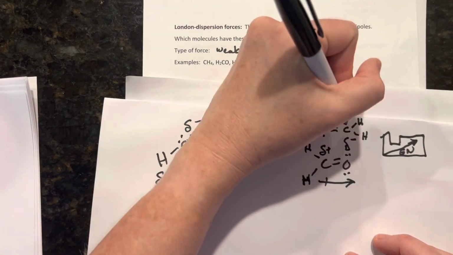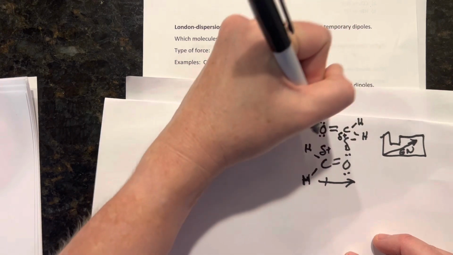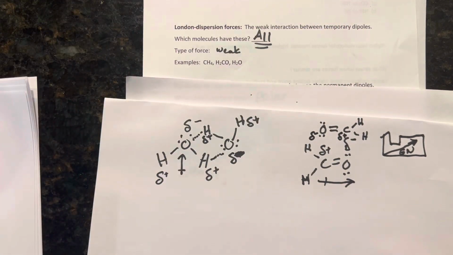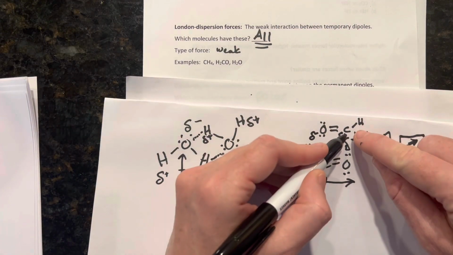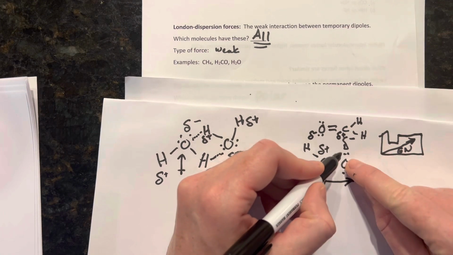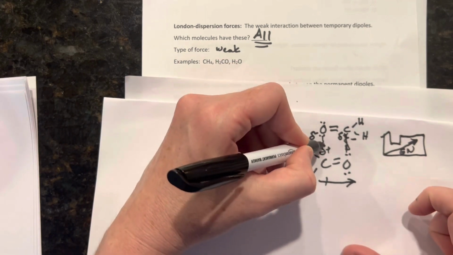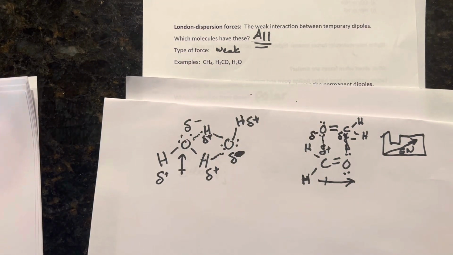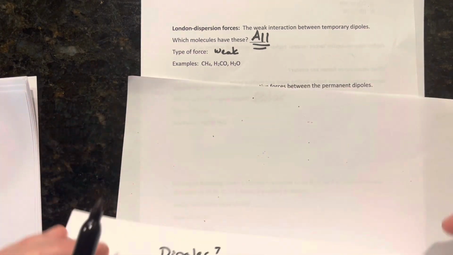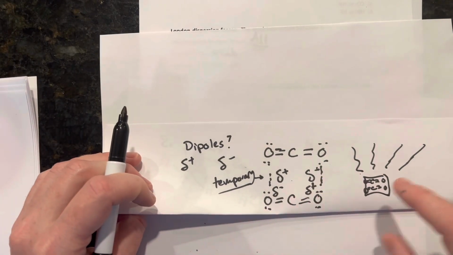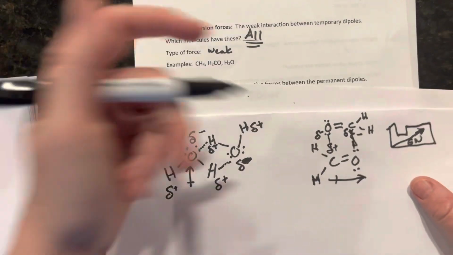If you've ever thrown some magnets down, they kind of align themselves. All right, so now we have this partial positive here with the partial negative there. These guys attract, partial negative there, partial positive there. Those guys attract. And the difference between this and what we did up here with carbon dioxide is that this was temporary. This is a permanent dipole.